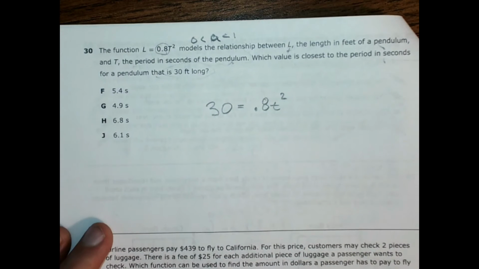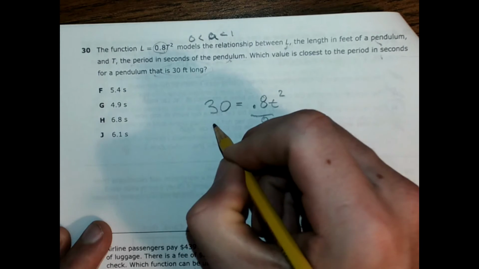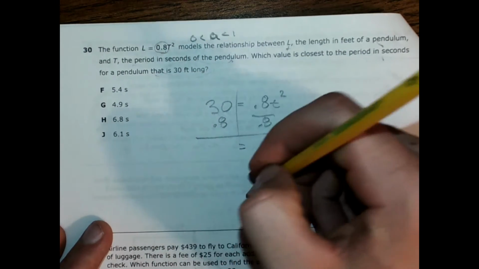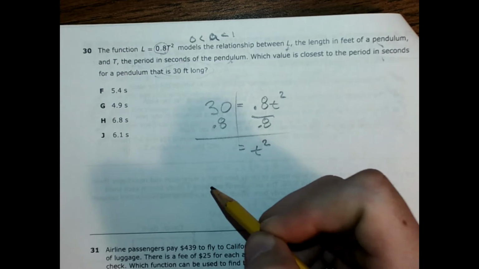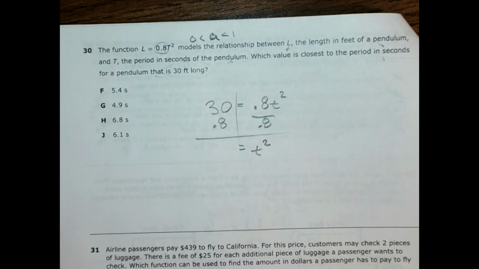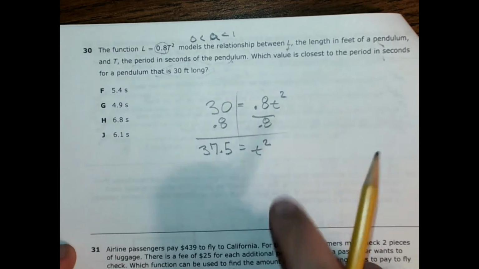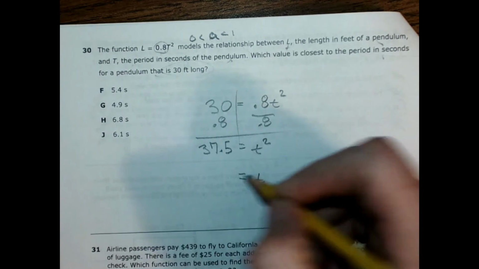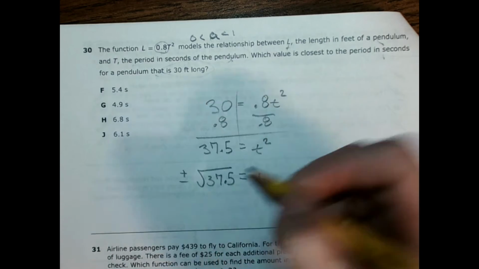Let's solve using the square root method. Divide both sides by 0.8. This is solving quadratics. T squared equals, what is 30 divided by 0.8? That's definitely something we can go to the calculator for to get 37.5. And now let's take the square root of both sides. Get t equals positive or negative root 37.5.